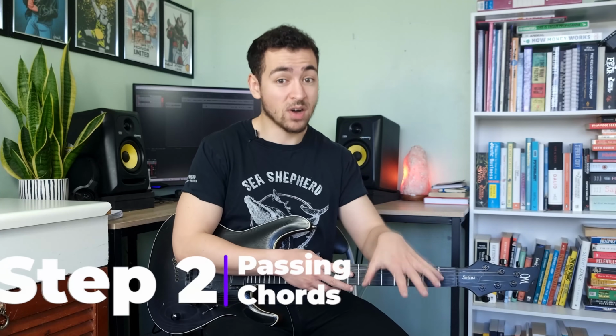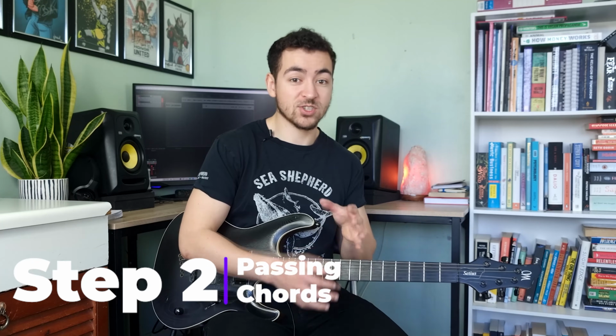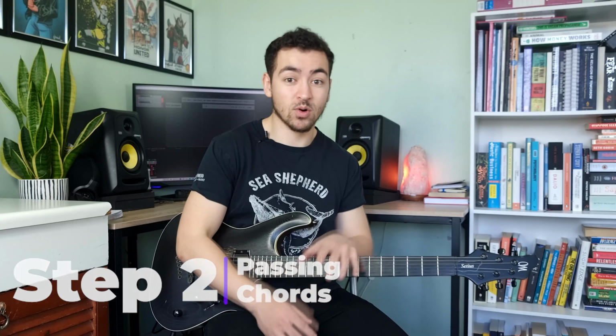So there we go, that's the first step. The next thing we want to do is add some passing chords into our chord progression. This just makes the transition between chords a little bit more interesting to listen to. There are 2 main types of passing chords that I like to use.